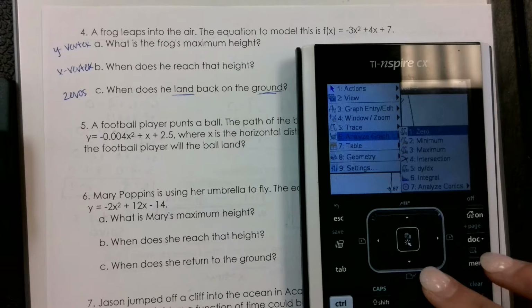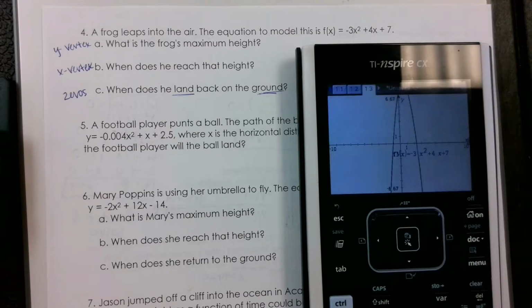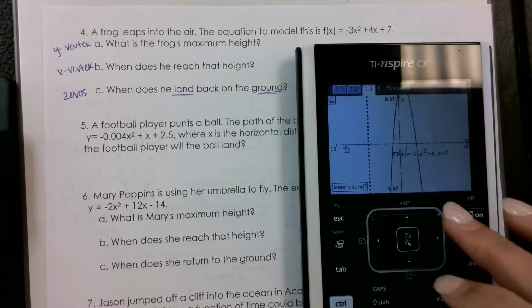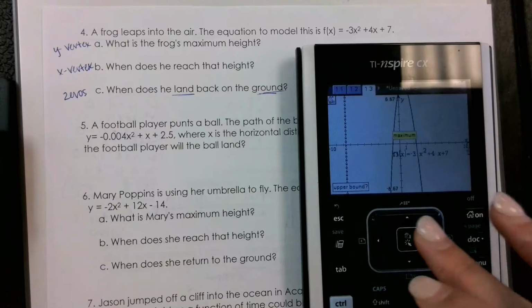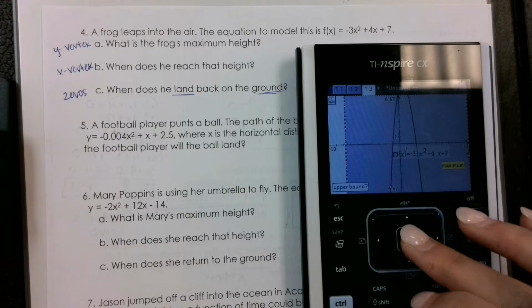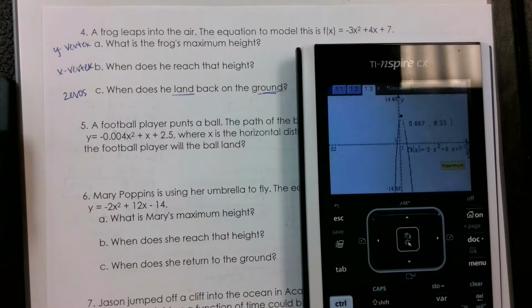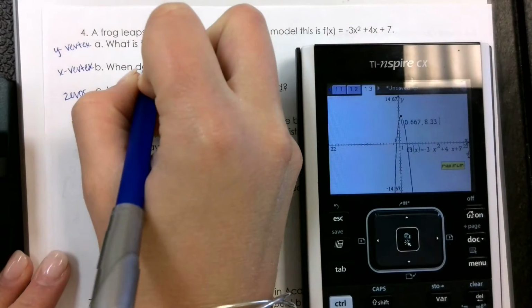Analyze graph, and we're choosing maximum. You could literally highlight the entire screen if you're not quite sure where you need to go. Click somewhere on the left and all the way over, click somewhere on the right. Just make sure that you're highlighting where you think that maximum is happening. We said we would need the y value because that's going to give us our height. So what is the height there? 8.33.